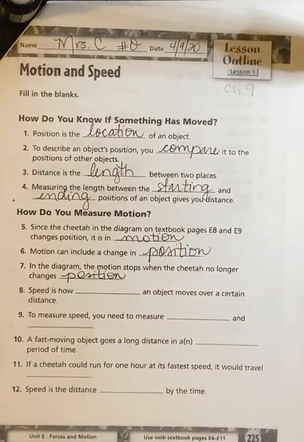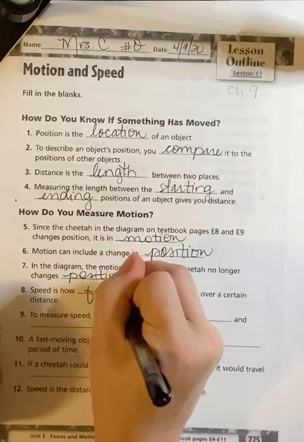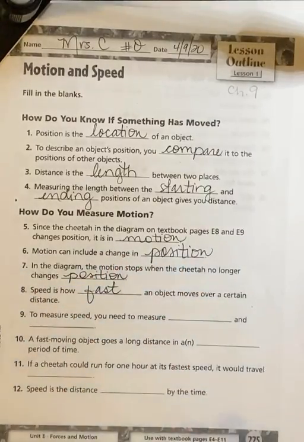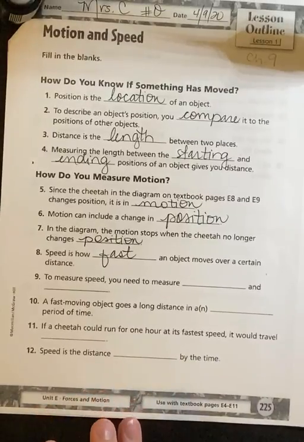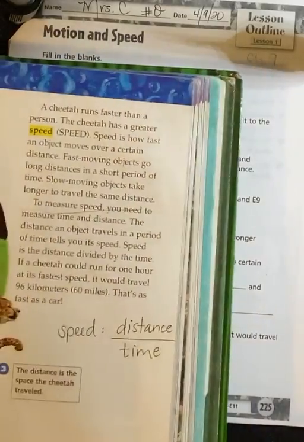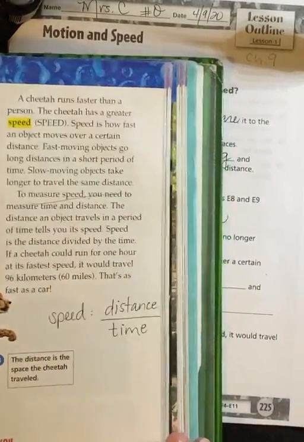Speed is how blank an object moves over a certain distance. Speed is how fast. This seems to be pretty straightforward, this chapter. To measure speed, you need to measure blank and blank. Well, I wrote it in my book. Distance and time.